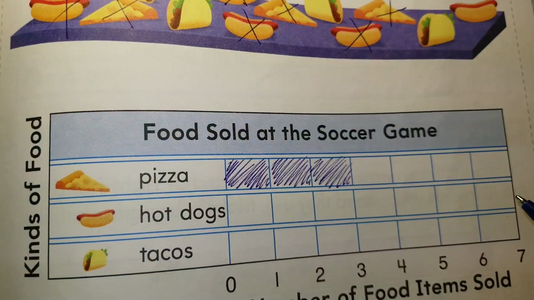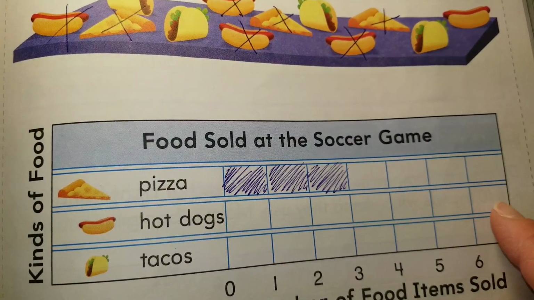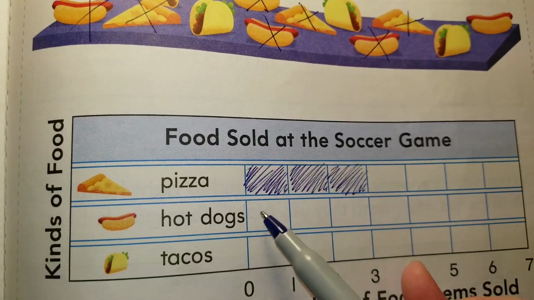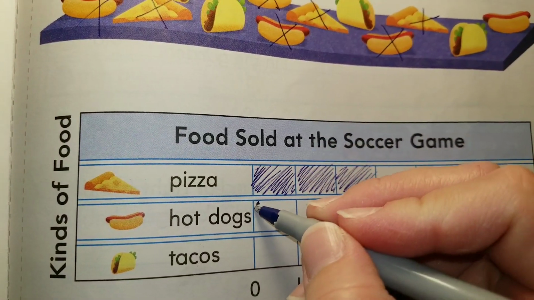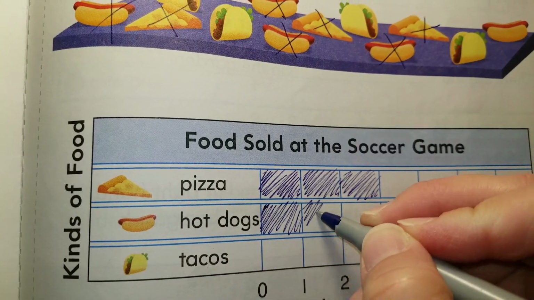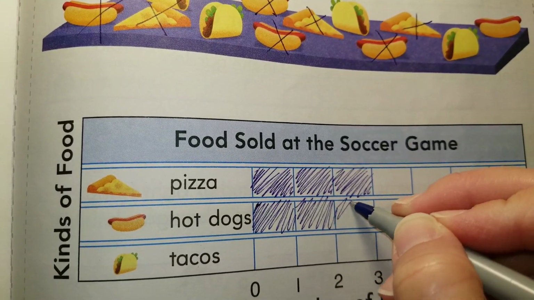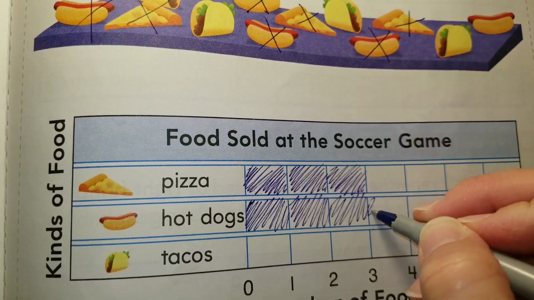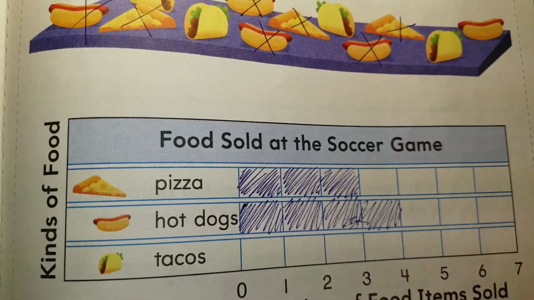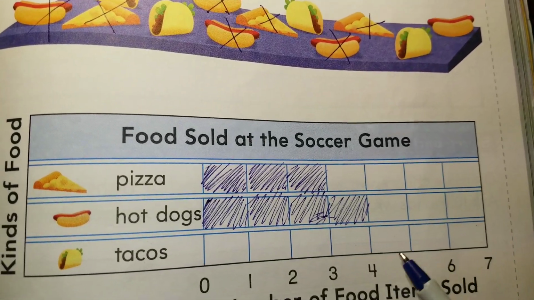I don't want you to begin over here, because if you begin from the end, the results are going to be wrong. We must begin right over here. So we say 1, 2, 3, and 4. There are 4 hot dogs. Don't forget, you can use your crayons. I'm using my pen because I forgot my crayons.